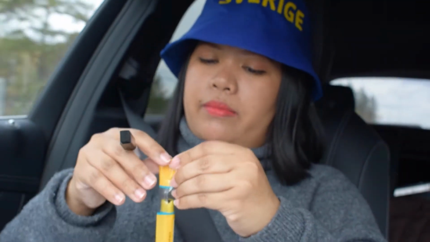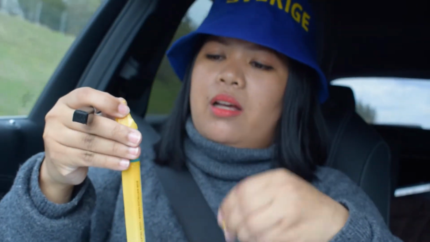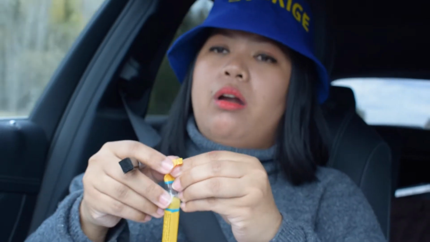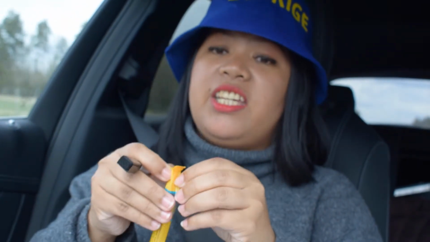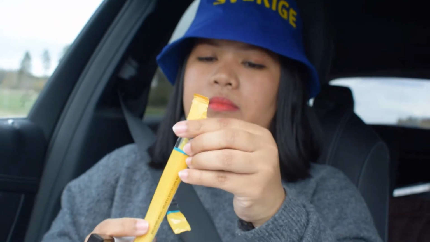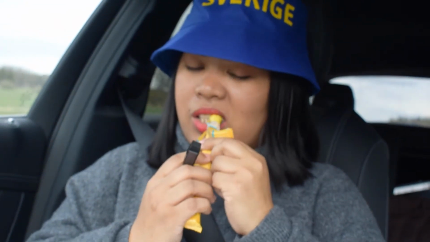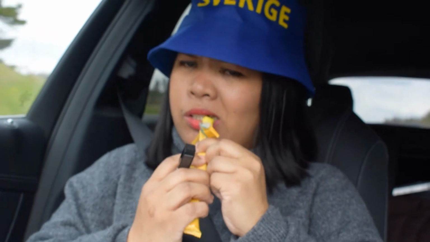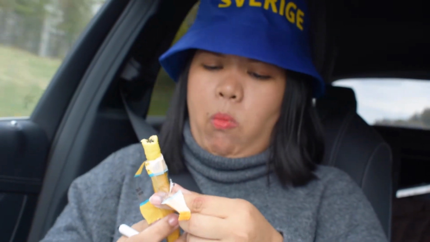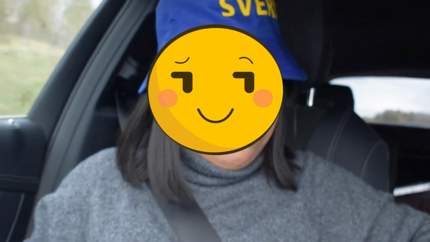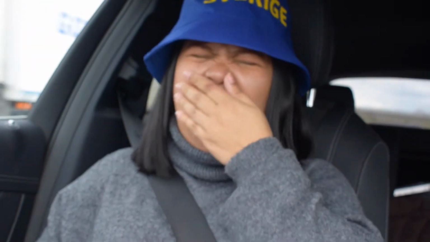I'm taking a break. This one I bought in the dollar store. 4 for 10 grams. Candy. Ew! It's lakritz! I don't like this lakritz. Oh, God!